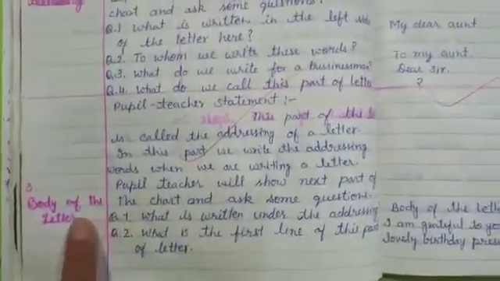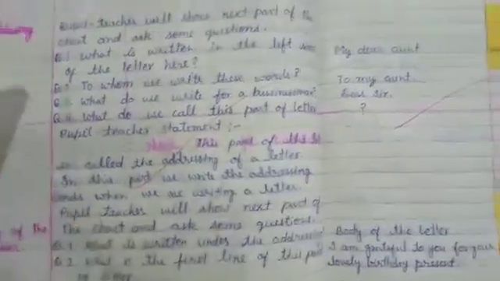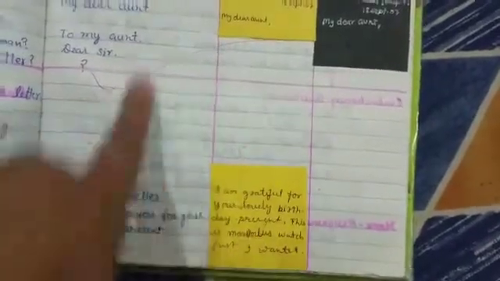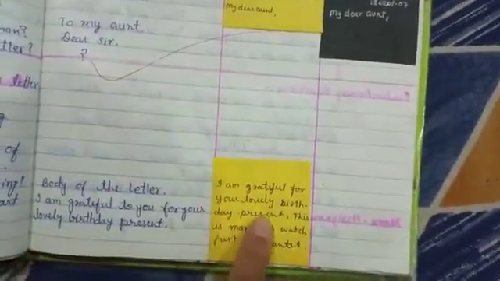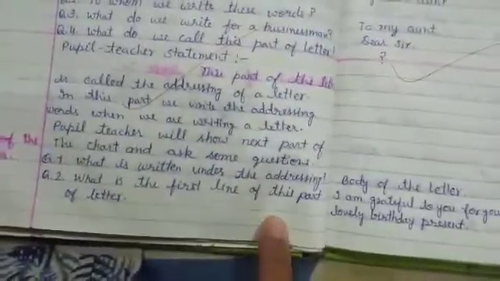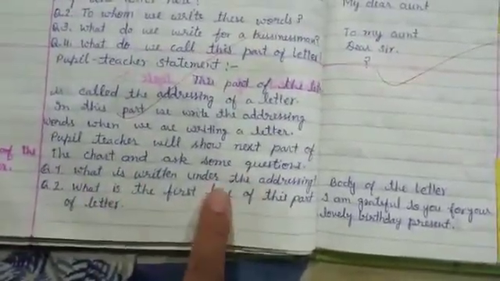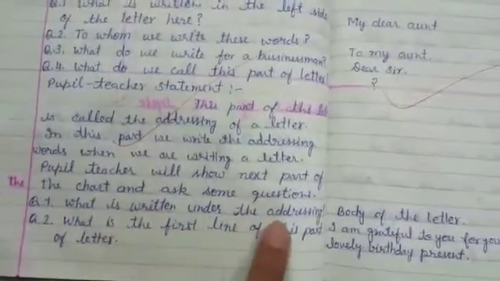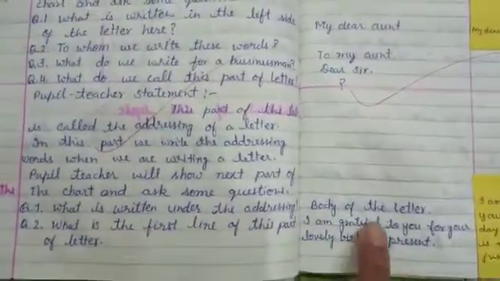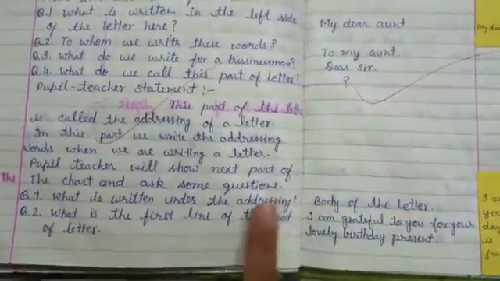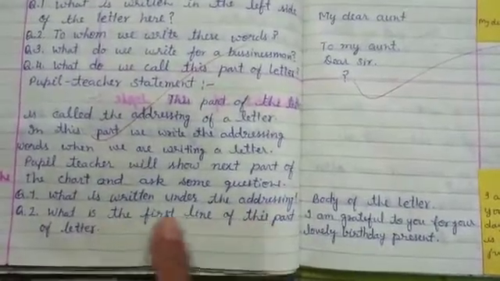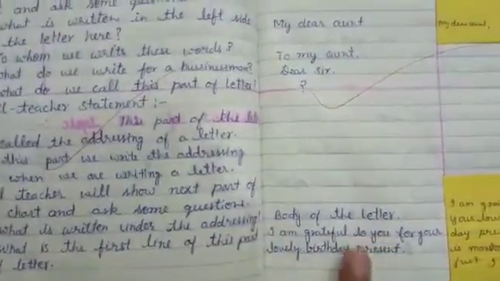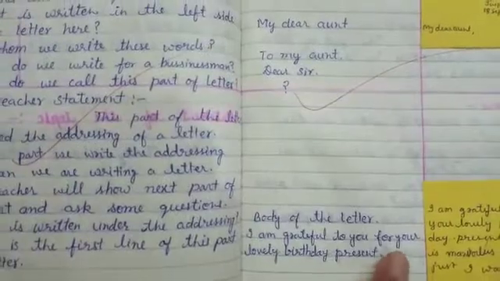Then we have the body of the letter. Body of the letter, again, the pupil teacher will show this. This is the body of the letter. The students will look at this and answer the questions, which are these that the pupil teacher will ask. What is written under the address? The students need to answer, body of the letter. What is the first line of this part of the letter? So the student will answer as such.